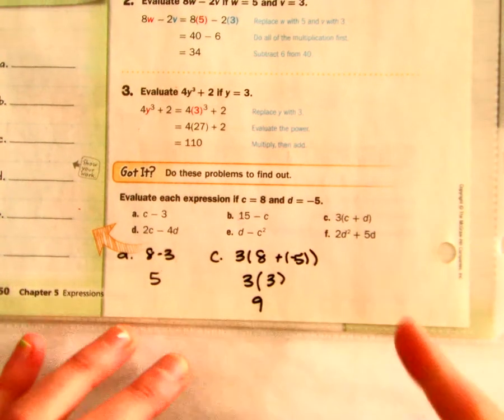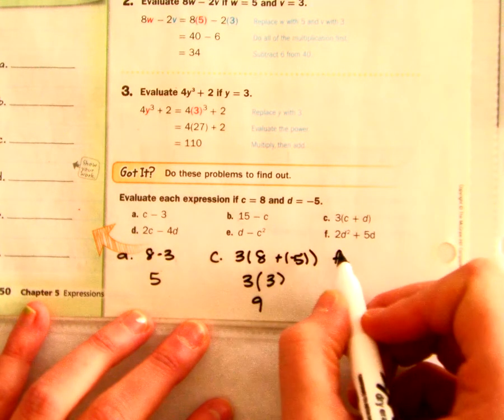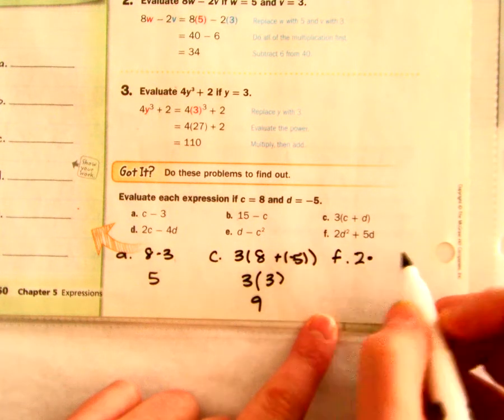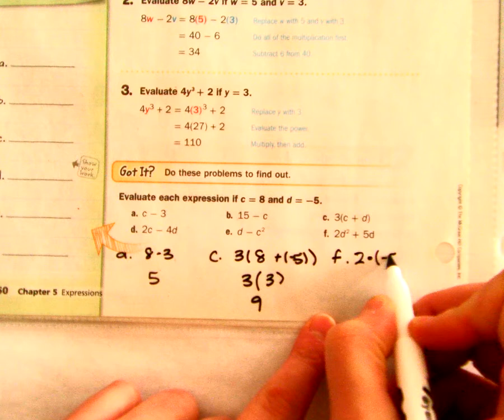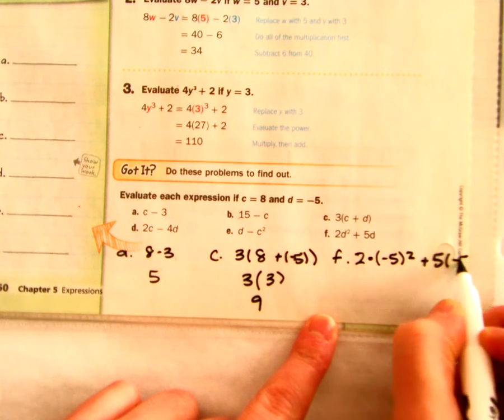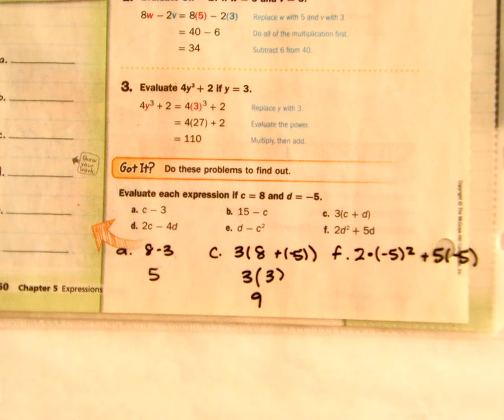Okay, one more example. Letter F. I have 2 times d squared plus 5 times d. So the first thing I do when I see variables is I ask myself, do I know what those variables equal? Well, in my directions, they told me what they equal. So I have 2 times, now I'm going to substitute my values in, negative 5 squared plus 5 times negative 5. Okay, so now again I have to use my order of operations.